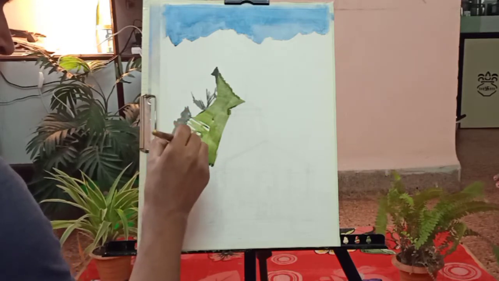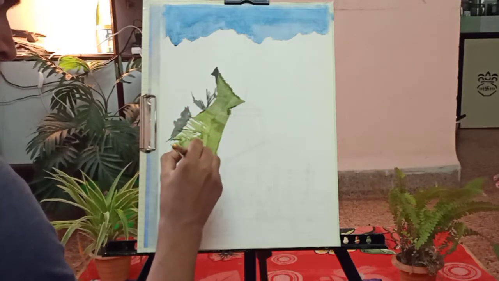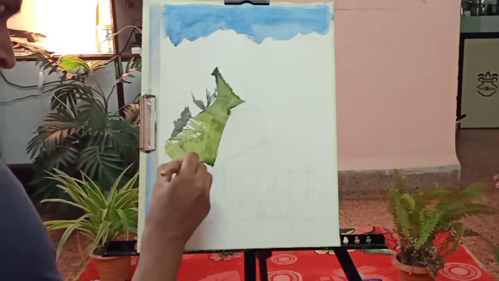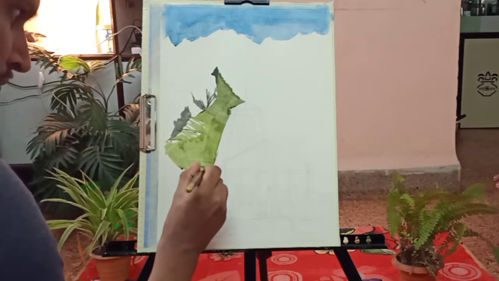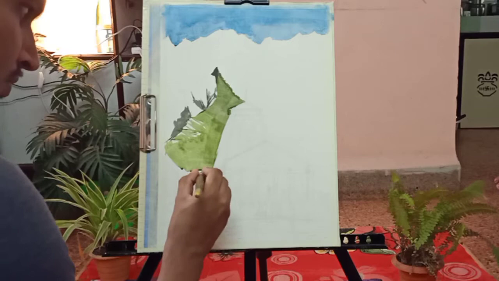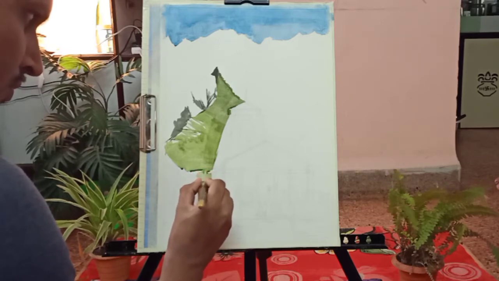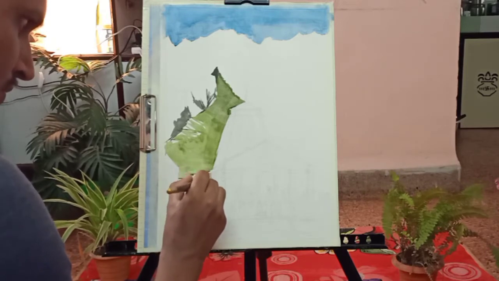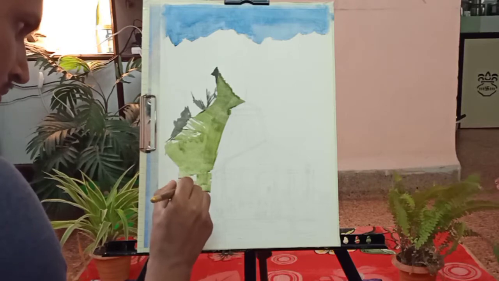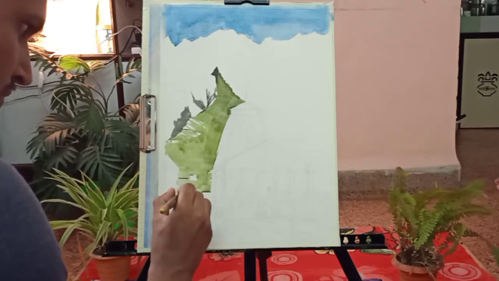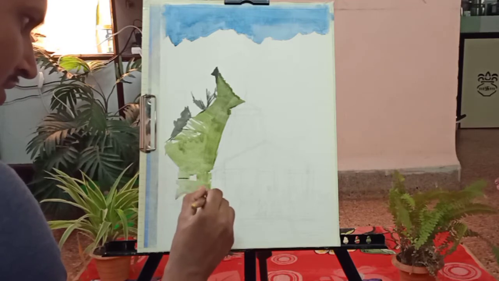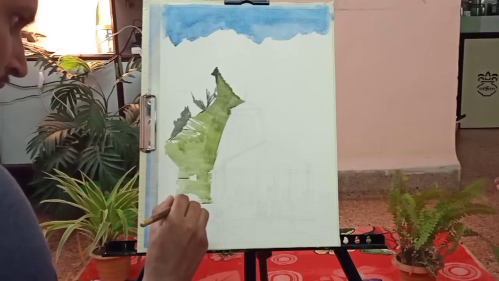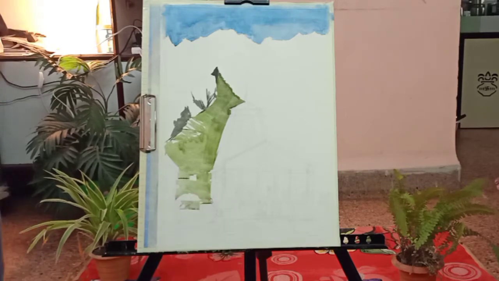And while giving the plain wash of this dark green color, I'm not covering all the part with the plain wash. I'm keeping some space for the other objects on the hillside. There might be some stones, or there might be some sunlight on some corner areas of the hill, and that's why I always try to keep some space wherever required, so that afterwards you can add other colors or other darkness, or fill up those areas whenever you want, and wherever the depth is required.